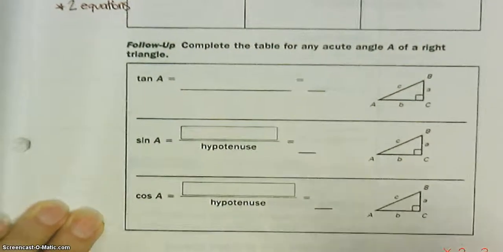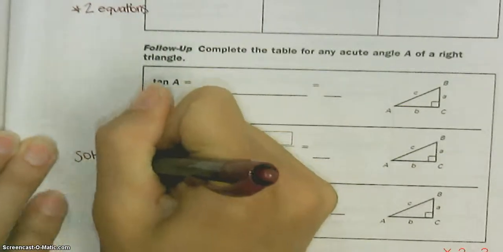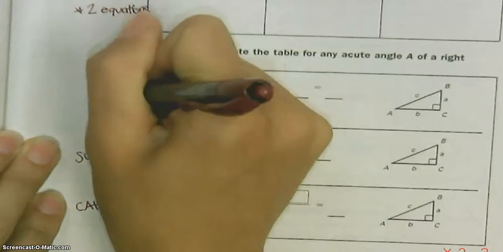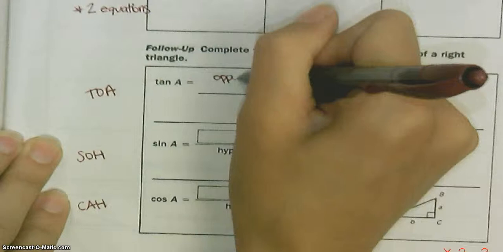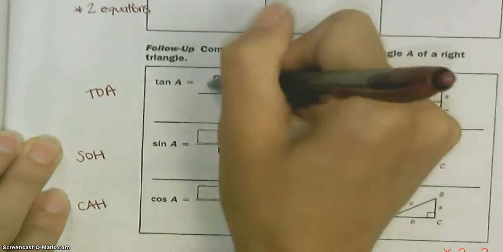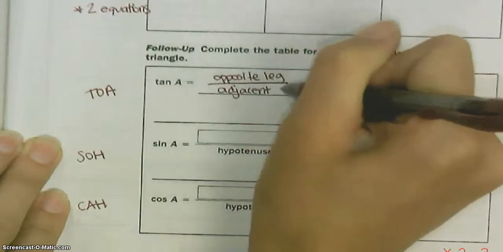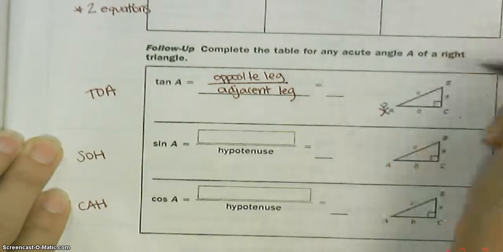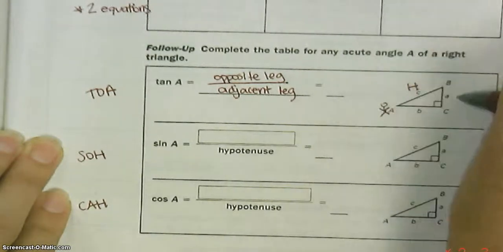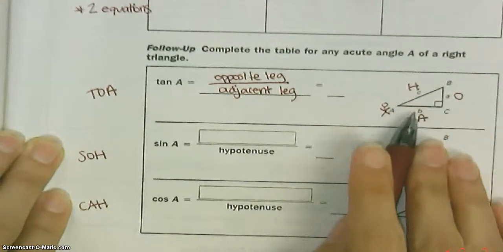Down here is just a little review. So the tangent, remember tangent, that's TOA. So tangent is opposite leg over adjacent leg. No hypotenuse involved. So if we're standing here at A, this is the hypotenuse, opposite of us and adjacent to us. So opposite over adjacent is going to be little a over little b.